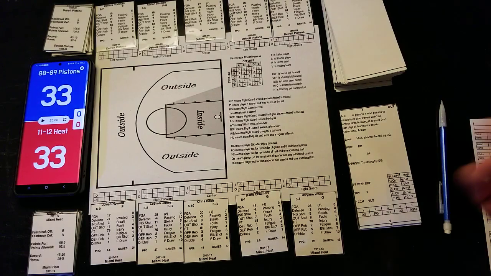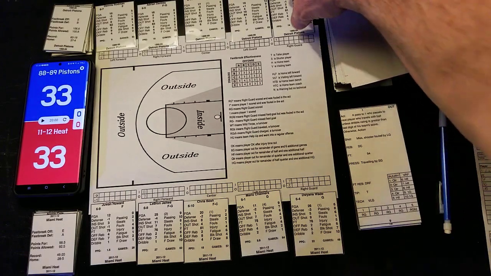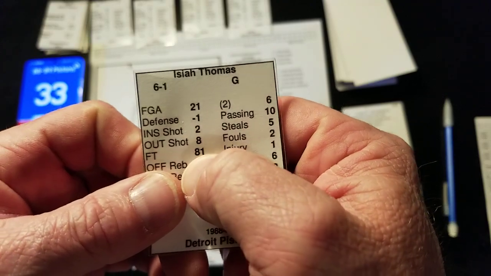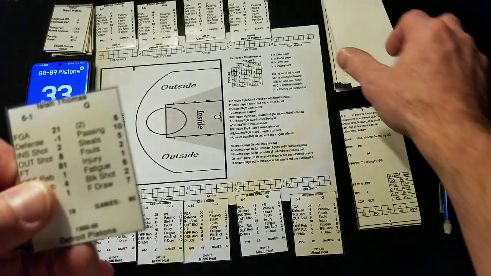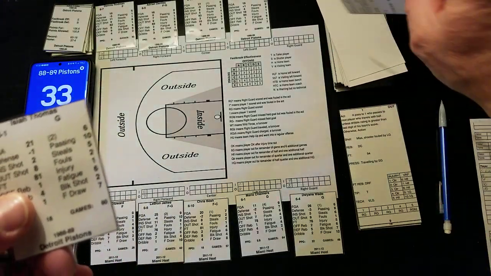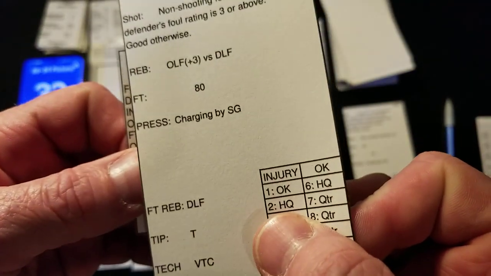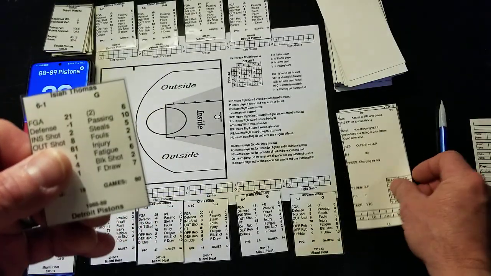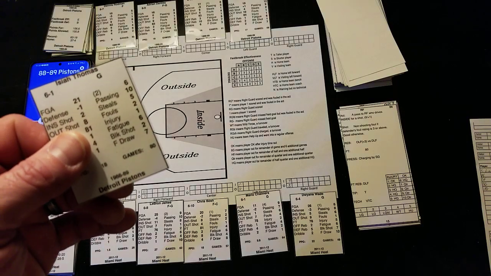So anyways, we're going to do free throws. Isaiah Thomas is shooting free throws. He needs an 81 or less for his free throw to make. And free throw right there, 80. So he makes the first one.